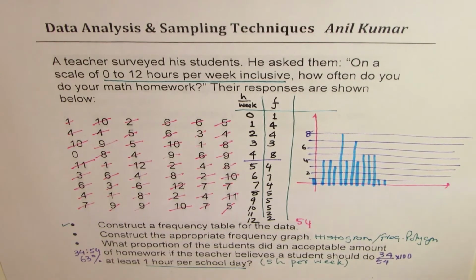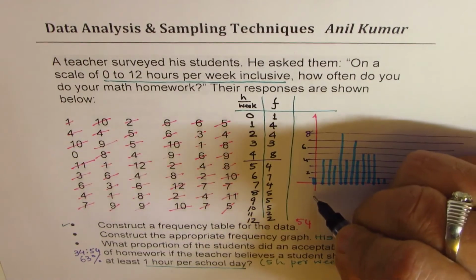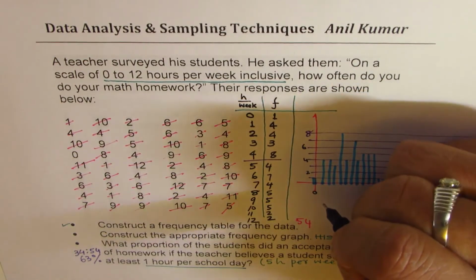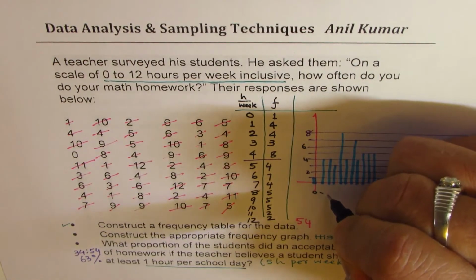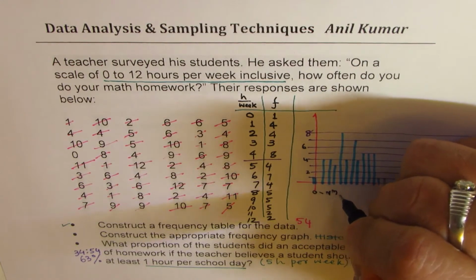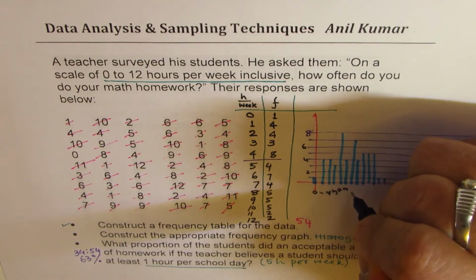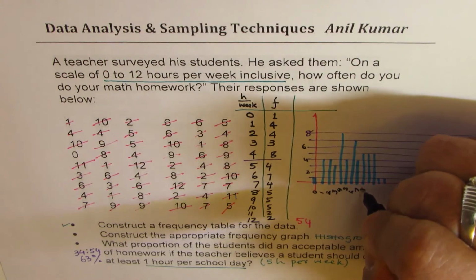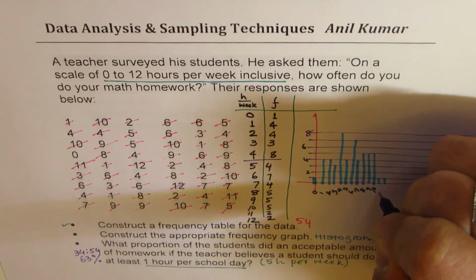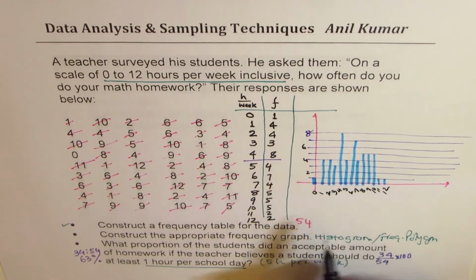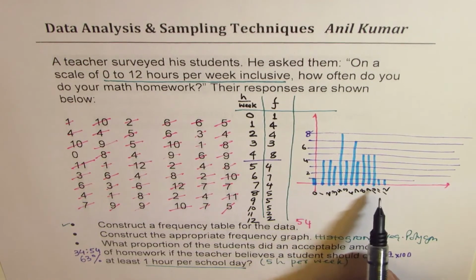So what we have here are our numbers. We have 0 here. Let me write the numbers like this. And then we have 1, 2, 3, 4, 5, 6, 7, 8, 9, 10, 11, and 12. I could have spread them out. Anyway, you understand the technique.